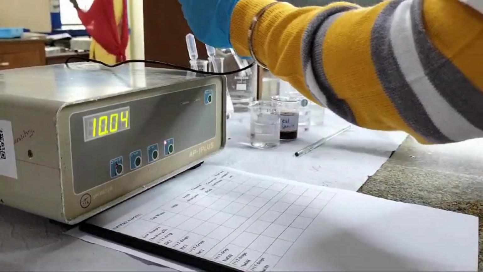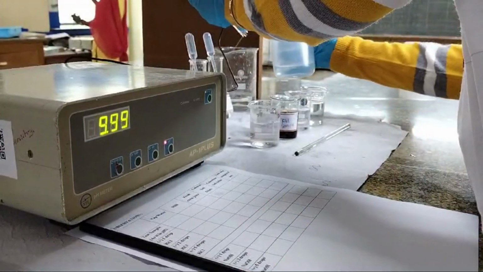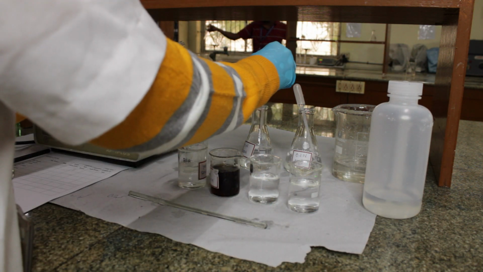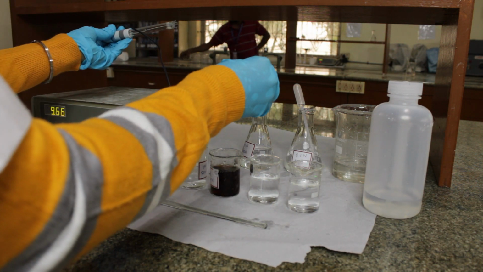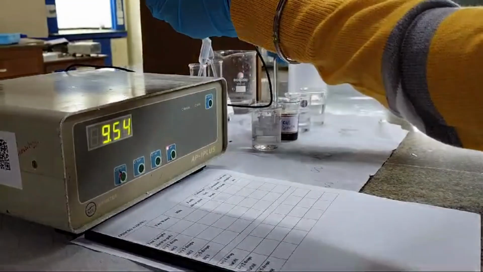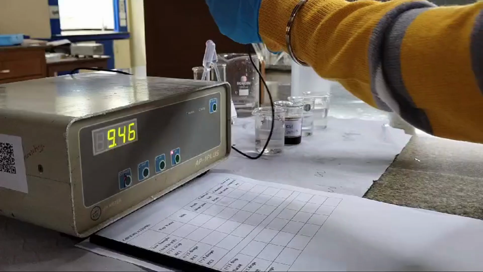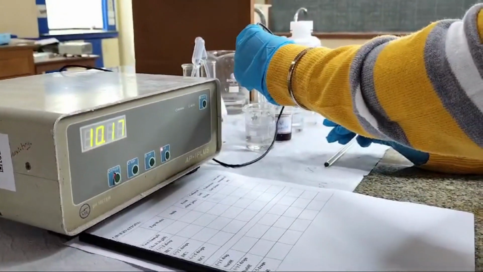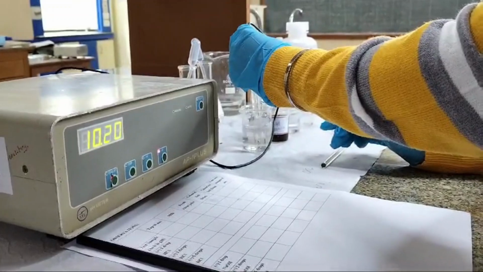Let's do the same by adding 2 drops of NaOH. The pH further increased.